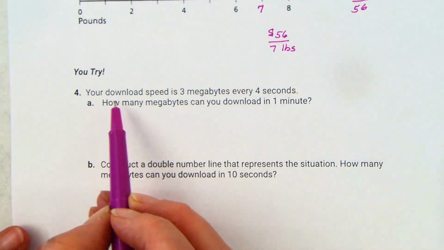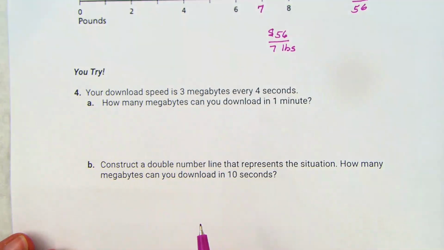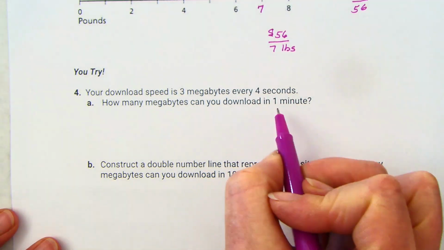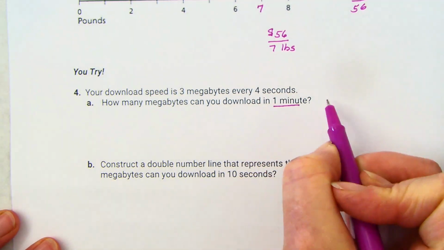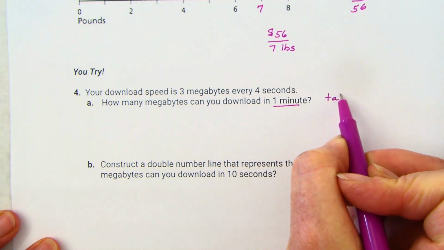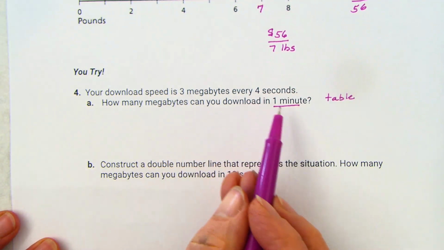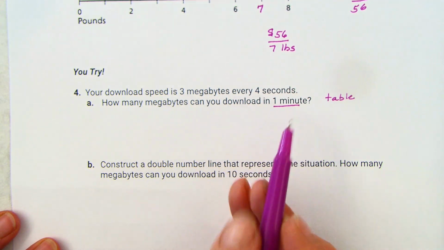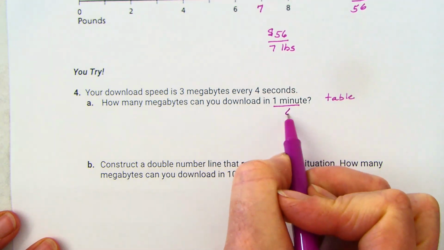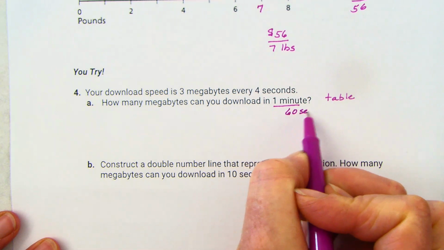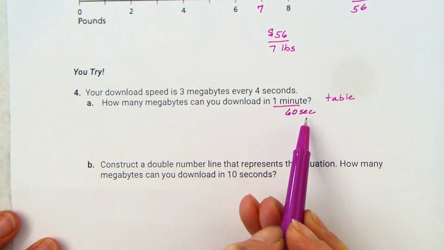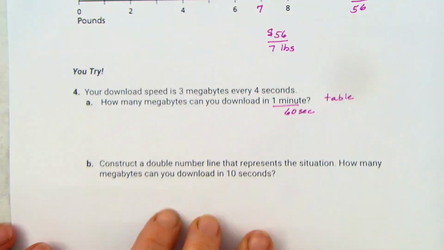Your download speed is 3 megabytes every 4 seconds. How many megabytes can you download in 1 minute? You should use a table for this one because 3 and 4, those are small numbers. And so to get it all the way up to a minute, how many seconds is a minute? That's 60 seconds. So to use a double bar all the way up to 60 seconds is going to be really long. So use a table.